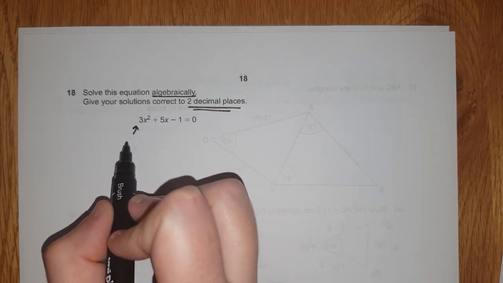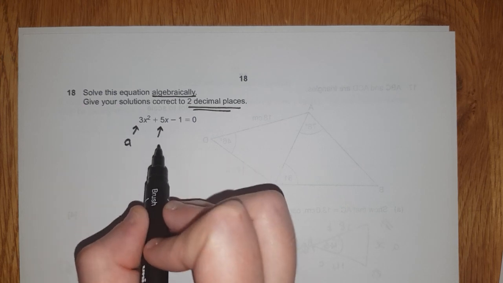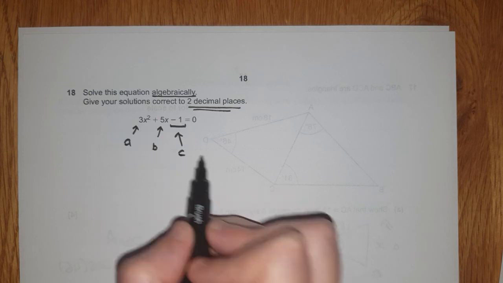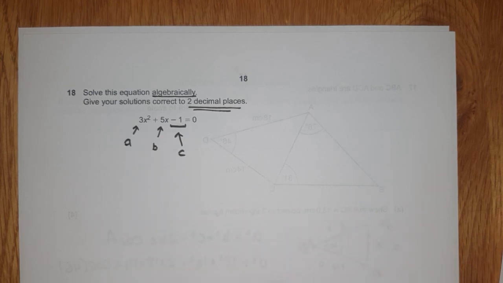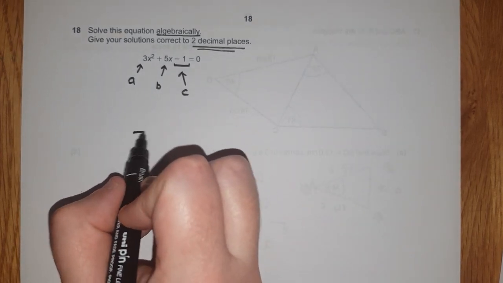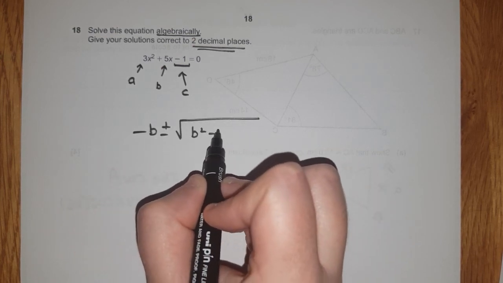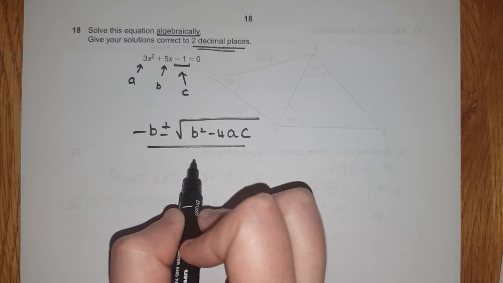The term in front of x squared is your a value, the term in front of x is your b value, and including the sign, as always, the term at the end is your c value. So remember your quadratic formula first of all. You've got minus b plus or minus the square root b squared minus 4ac all over 2a.